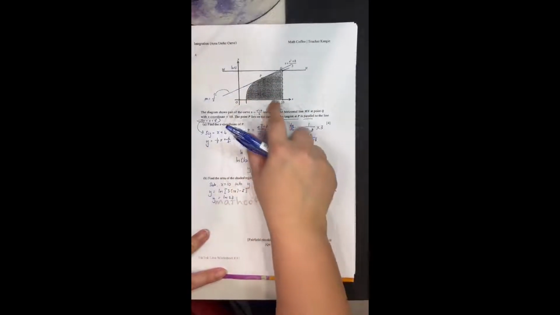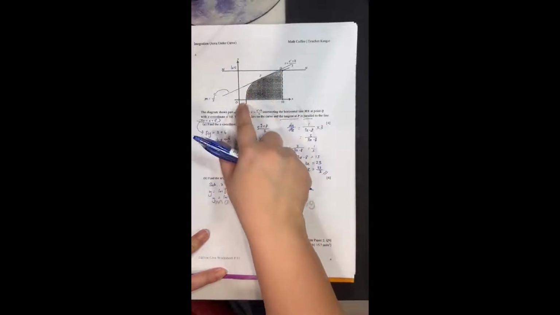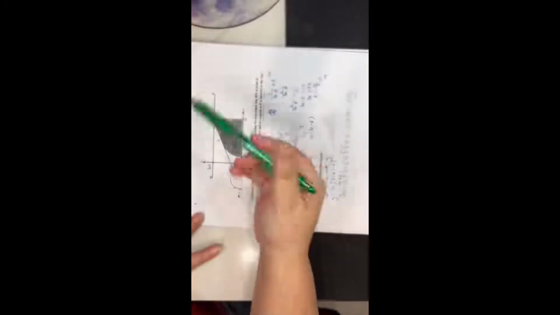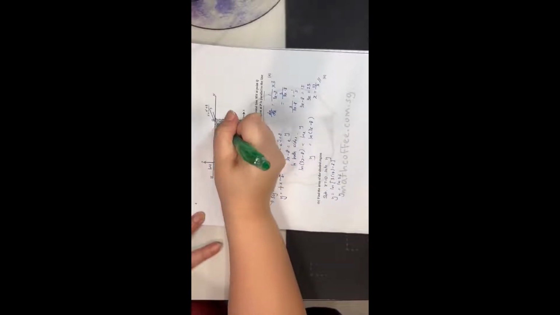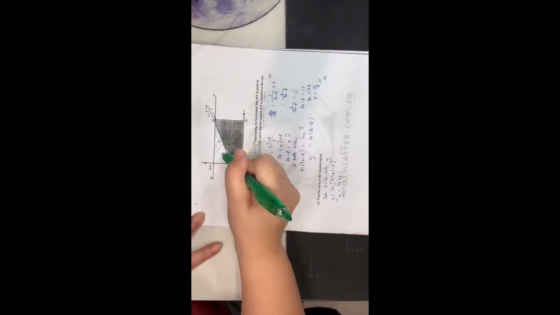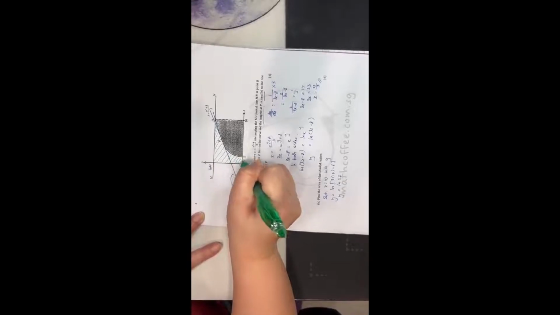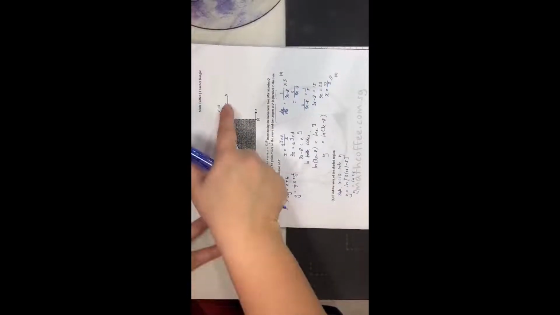I simply take the area of the rectangle minus, I use another color, when I integrate under the curve with respect to the y-axis, it will be this green region here. So to find the shaded area, I simply take the rectangle minus the green region.